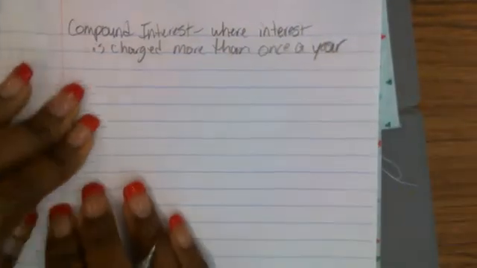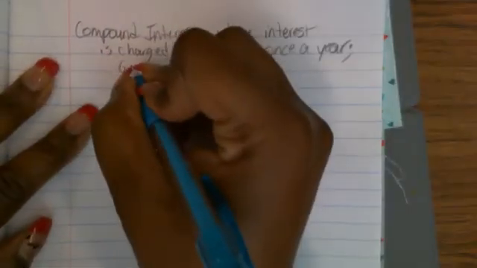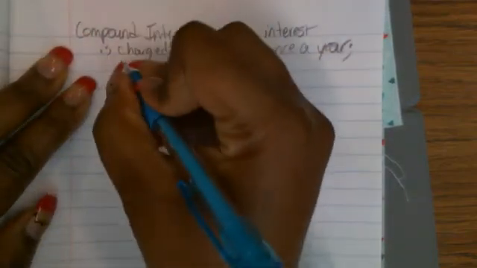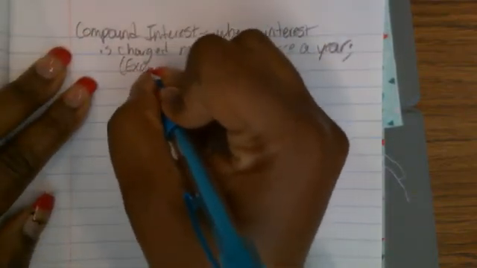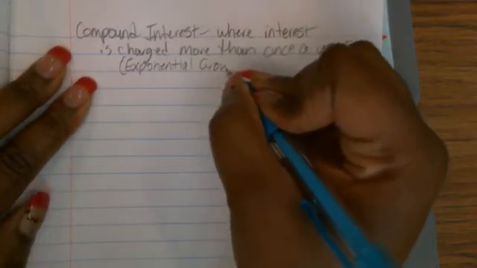And it's charged more than once a year. This is also an exponential growth problem. So compound interest is also exponential growth. It's an exponential growth function.